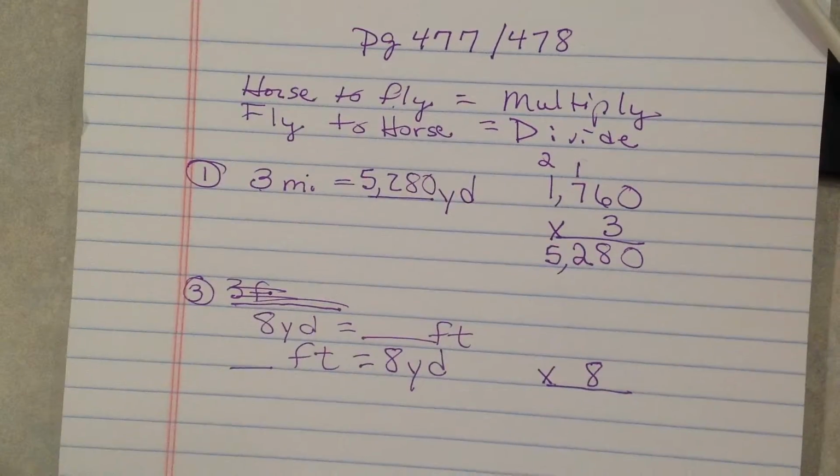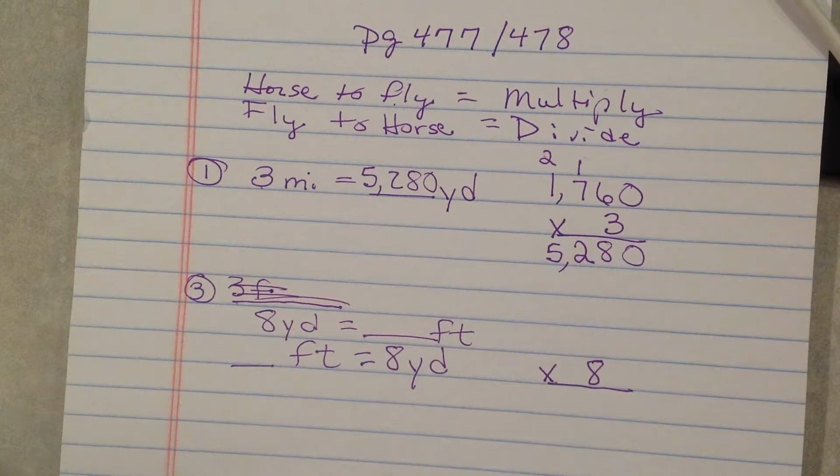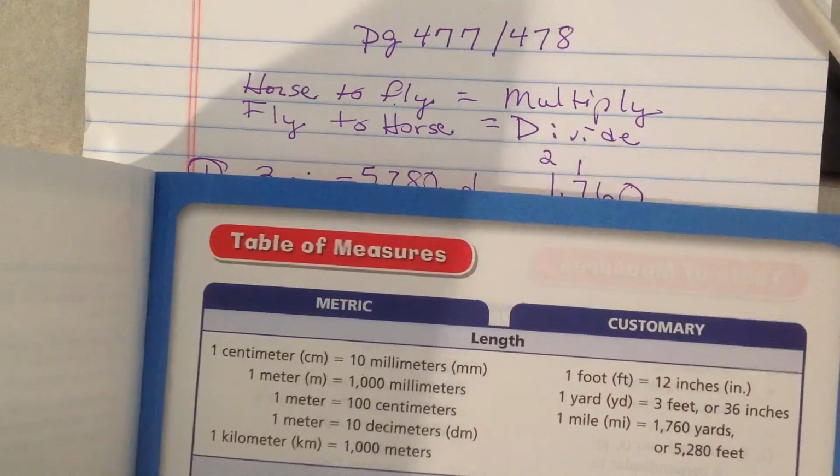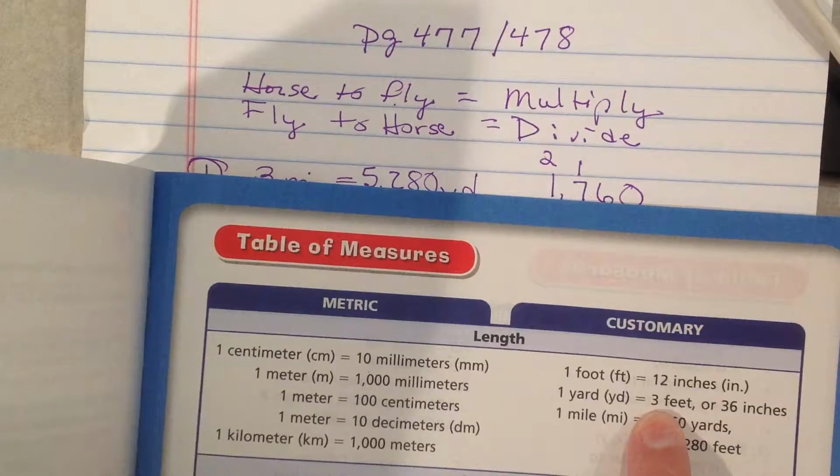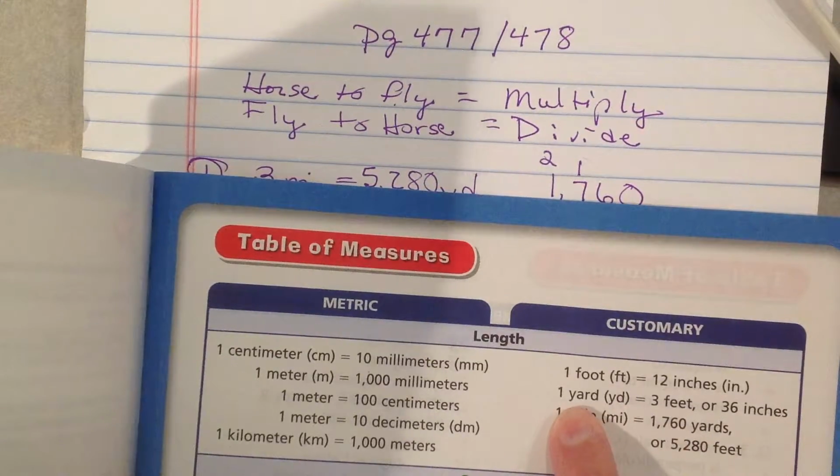Now, you look on your star chart and you ask yourself, how many feet in 1 yard? That is what I call the conversion unit. That's what you need to convert. So I look on my star chart and I see 3 feet is 1 yard right here.